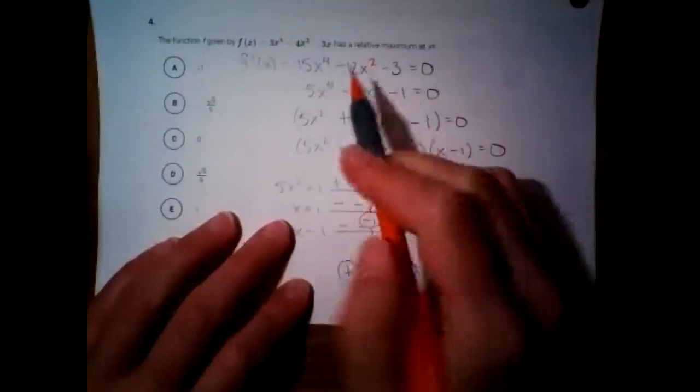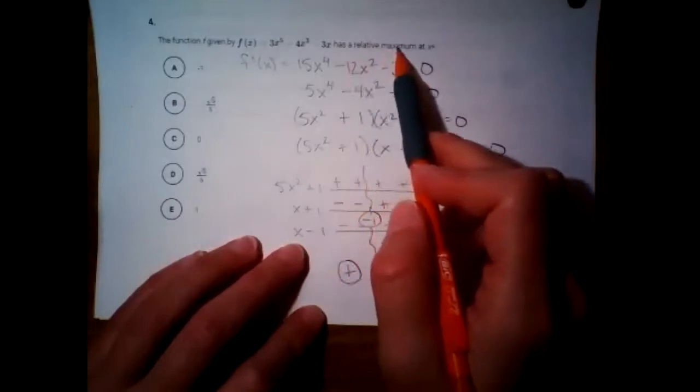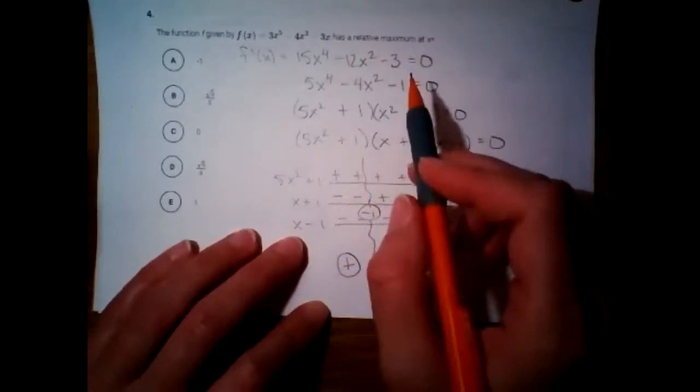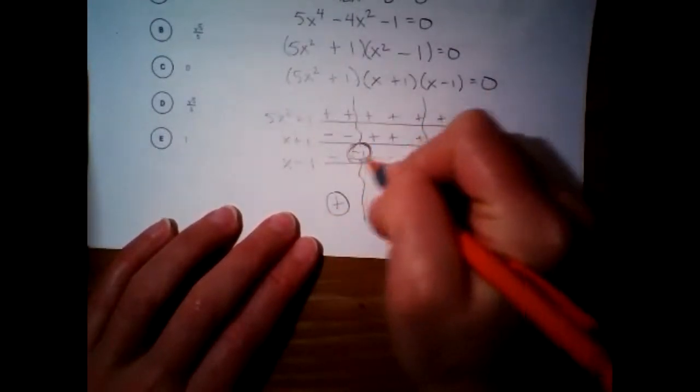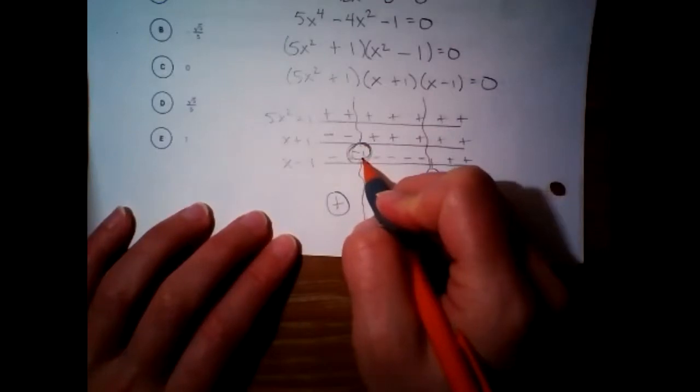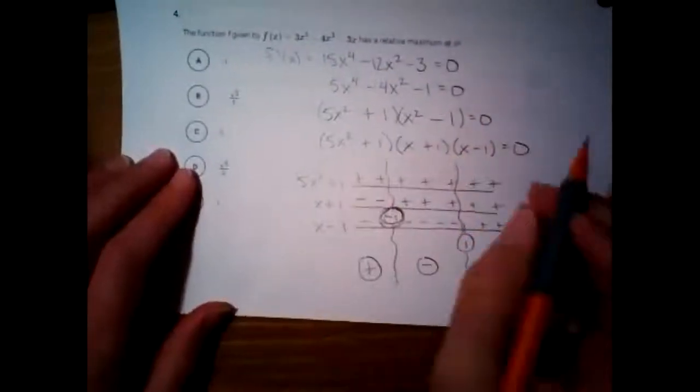And so this was asking where we have a relative maximum, that would be where the derivative changes from positive to negative. So from positive to negative happens right here. So at x equals negative 1. And so this one is A.